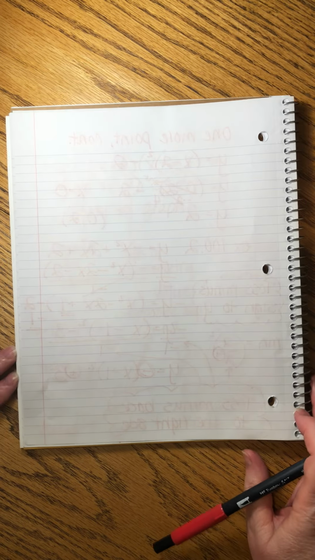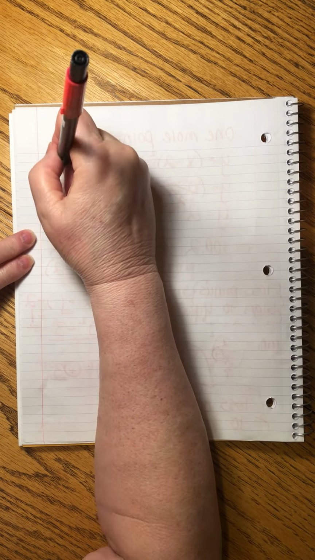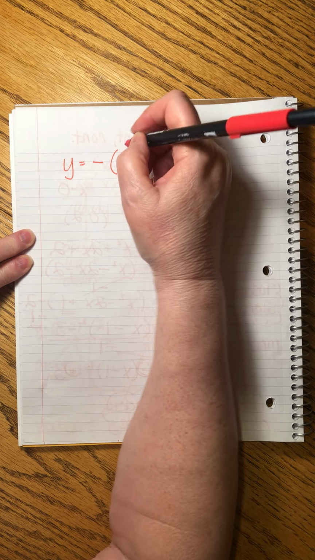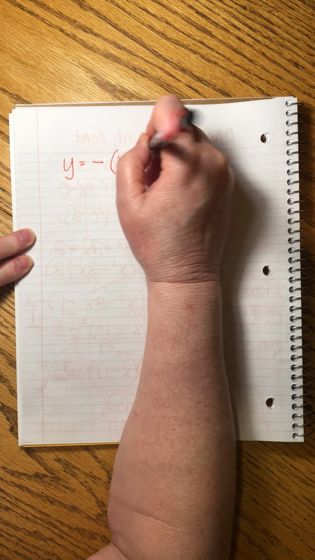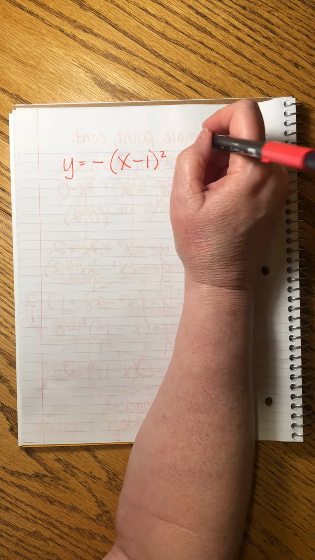Now we have to remember all of that stuff, right? The whole axis of symmetry, vertex, which sign do you switch around? There, I'm fixing my light so it illuminates my page. Y equals minus x minus 1 squared, and this became plus 3.